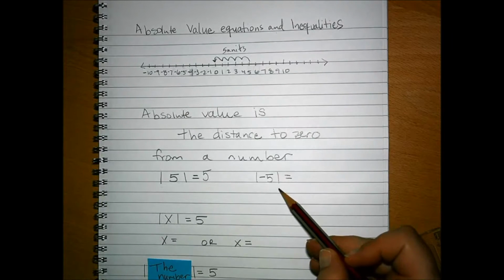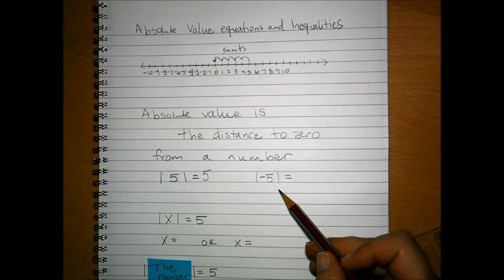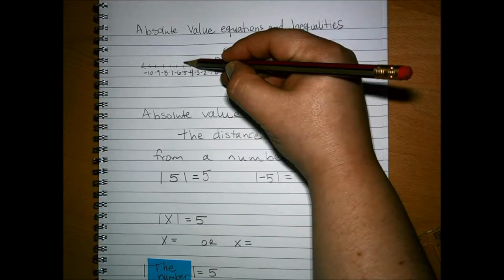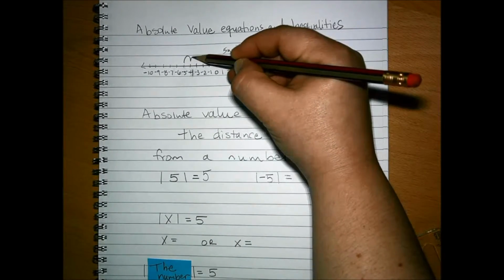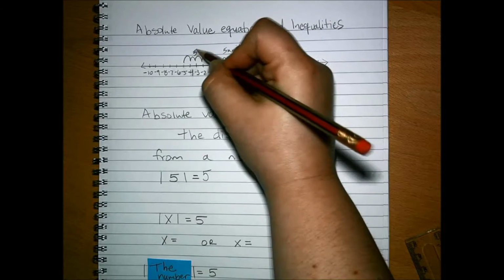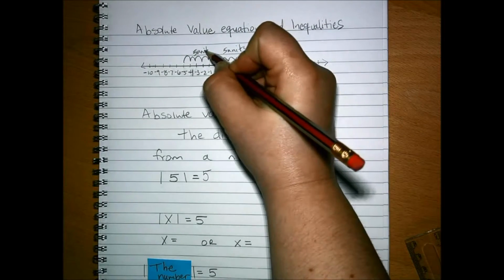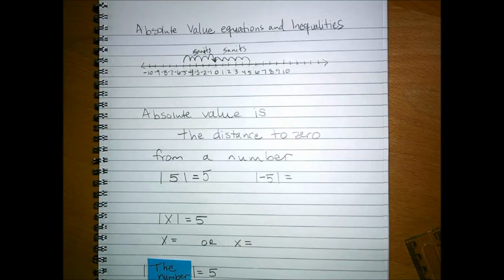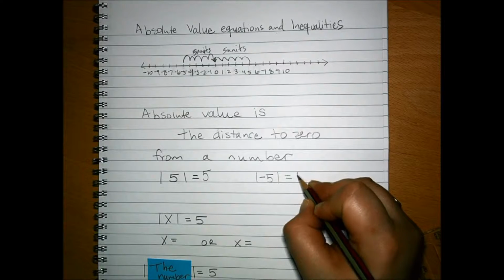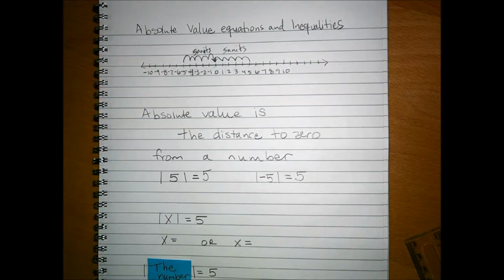And what about if we wanted to know what the distance to 0 is from -5? Well, then we'd start at -5 and we say 1, 2, 3, 4, 5. And well, what do you know? The distance from -5 to 0 is also 5.